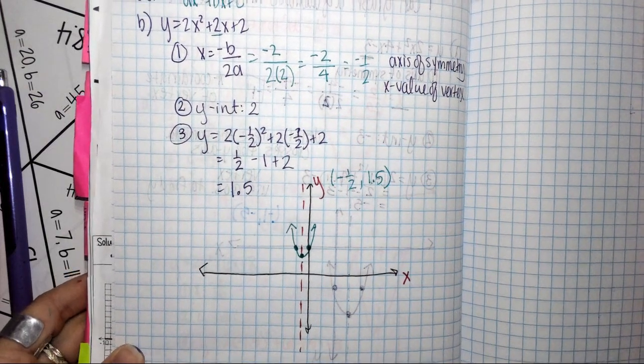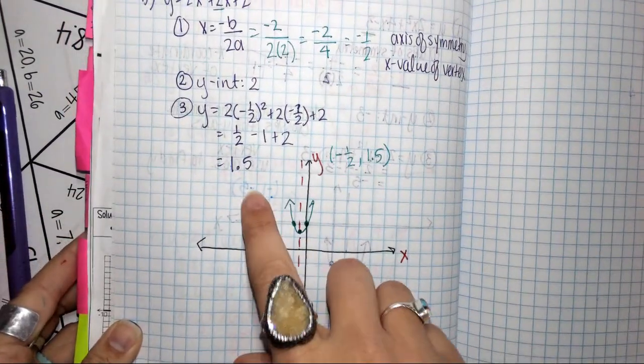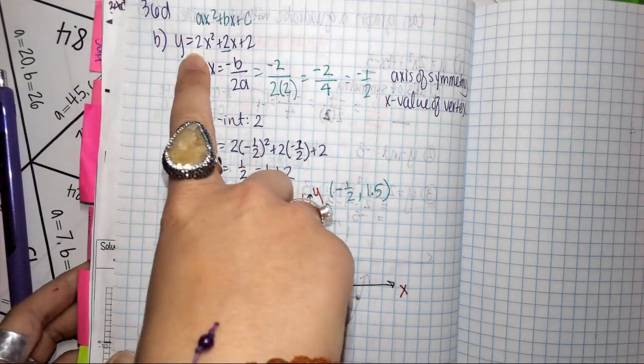Alright, let's look at problem C. And again, it's a U. It opens up because this is a positive 2.